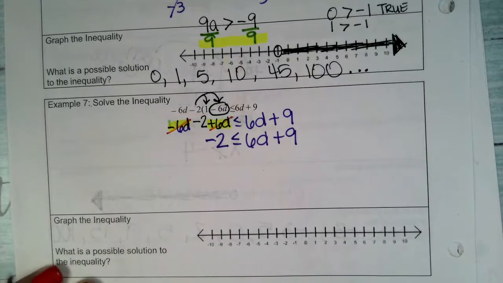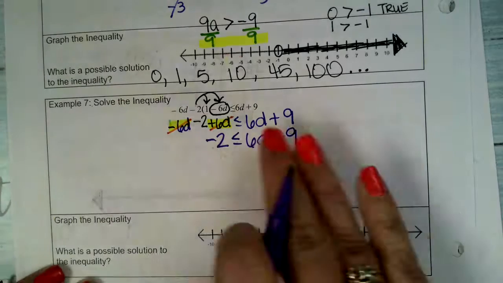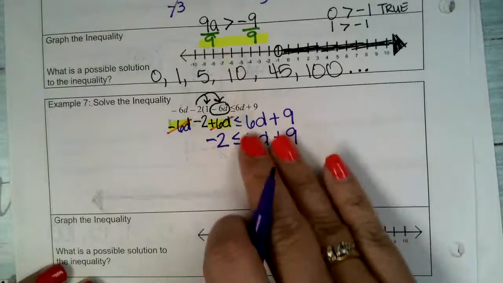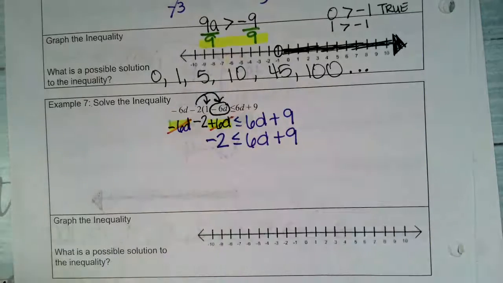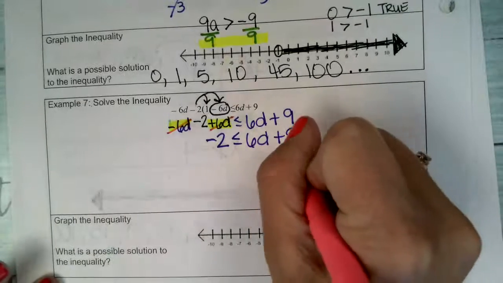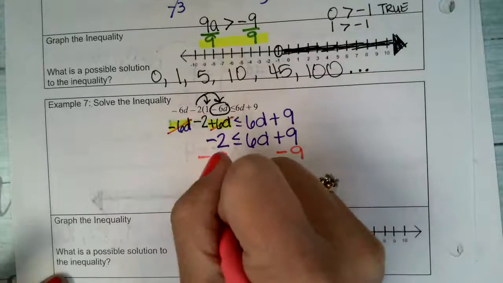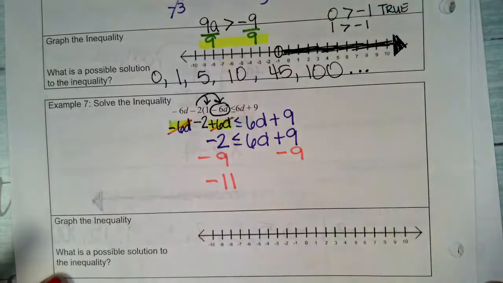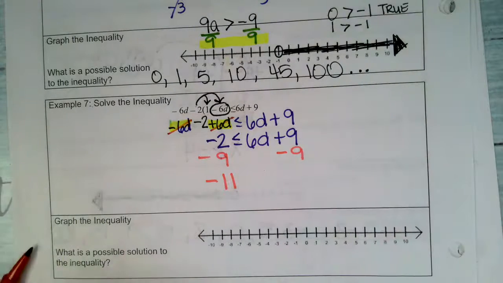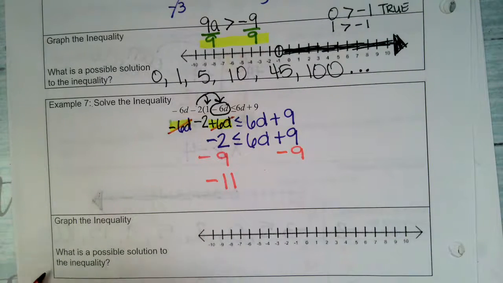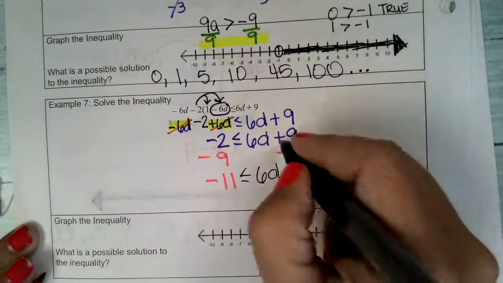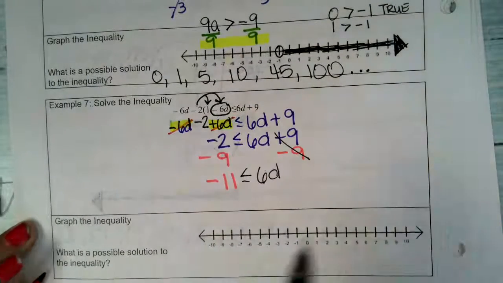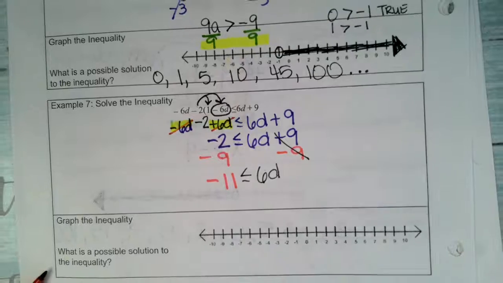Now, I like my variables on the left side, but in this case, my variable is already getting close to being by itself on the right side. So I'm just going to leave it over here, and I'm going to move this 9 to the other side by subtracting 9. So that gives me negative 11 is less than or equal to 6d, because those canceled.